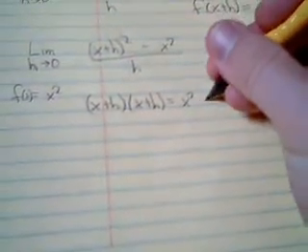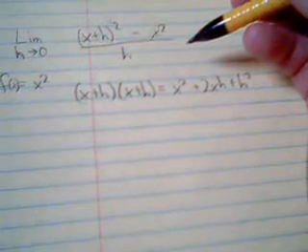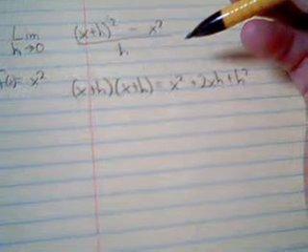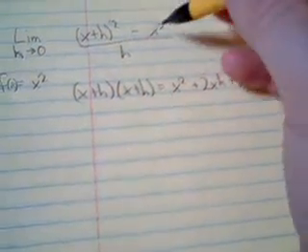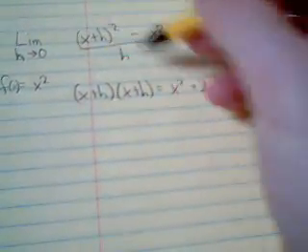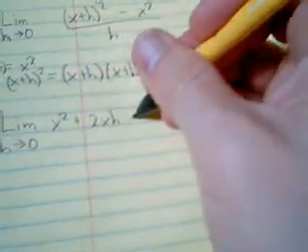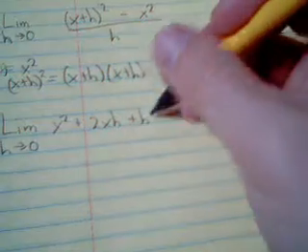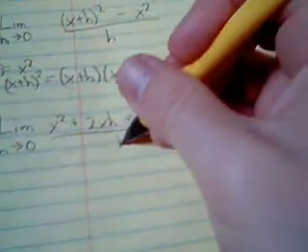We get x squared plus 2xh plus h squared. And that should be pretty clear how I did that. Alright, so now we're going to plug this result into here, because this is equivalent to this. So we have the limit as h goes to 0 of x squared plus 2xh plus h squared minus x squared, over h.